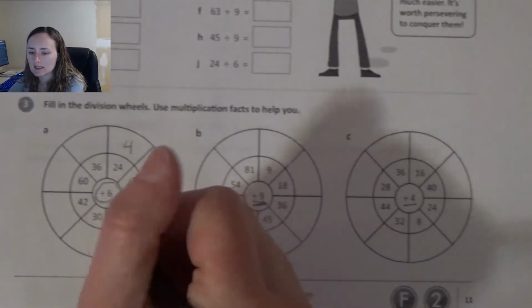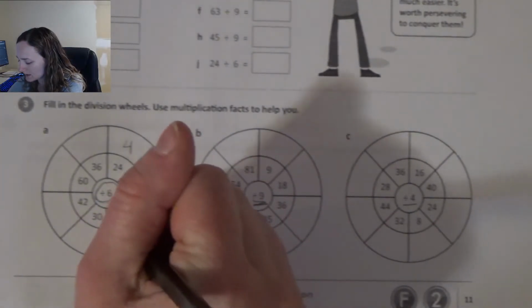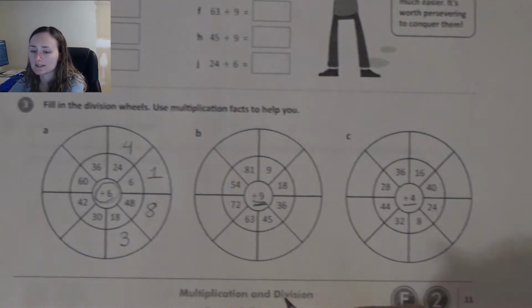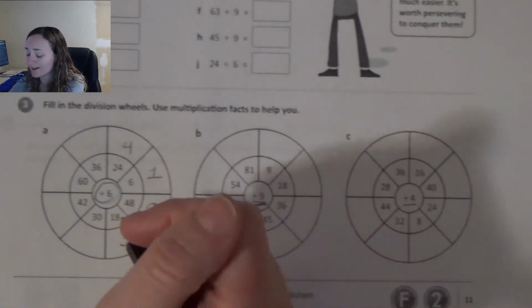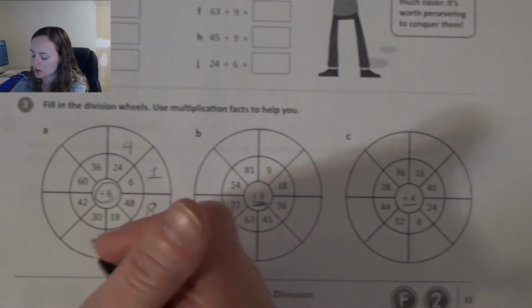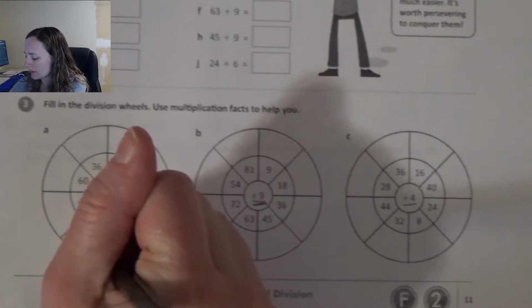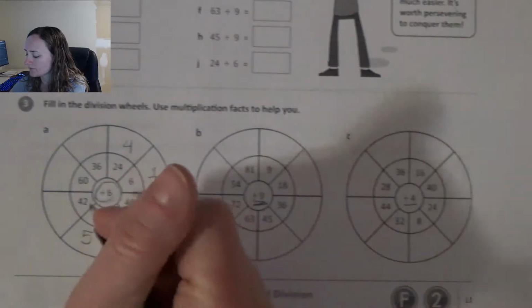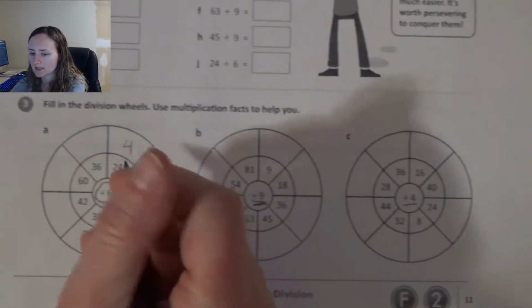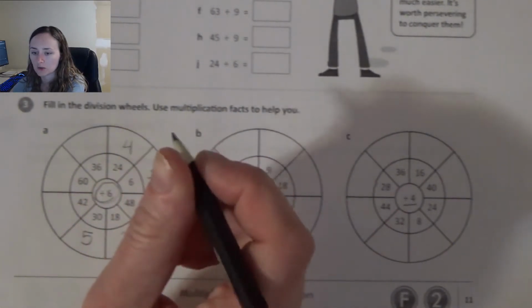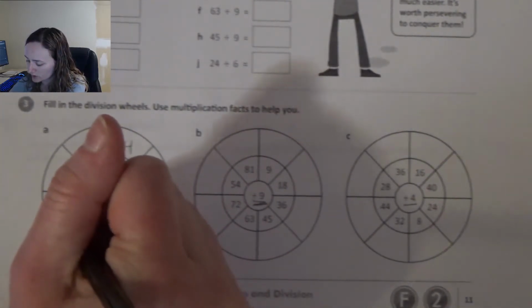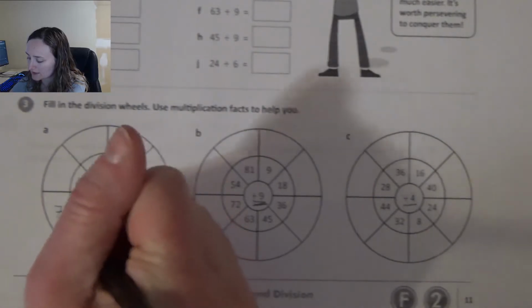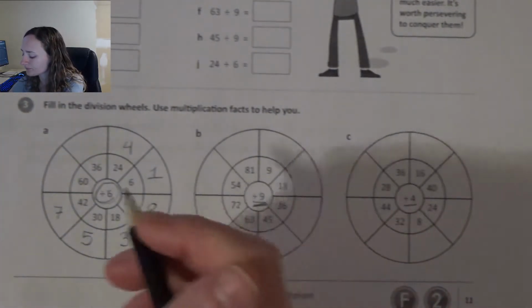18 divided by 6. I know that 3 times 6 is 18. So 18 divided by 6 is 3. 30 divided by 6. Well, I know that 5 times 6 is 30. So 30 divided by 6 is 5. 42 divided by 6, I know, either just knowing or going to my multiplication chart, that 6 times 7 is 42. So 42 divided by 6 equals 7.